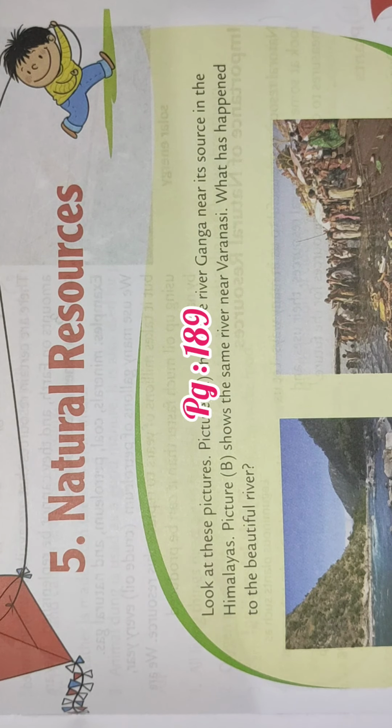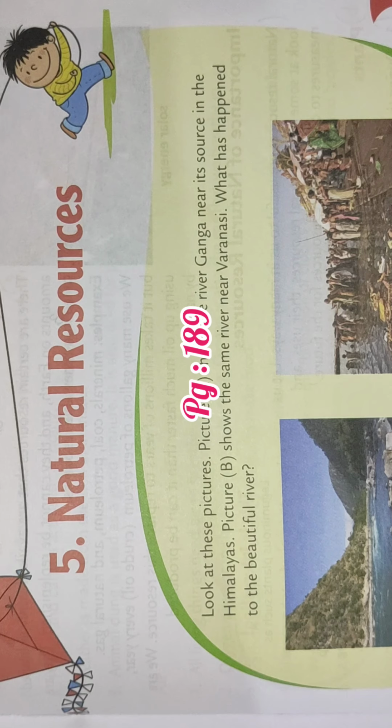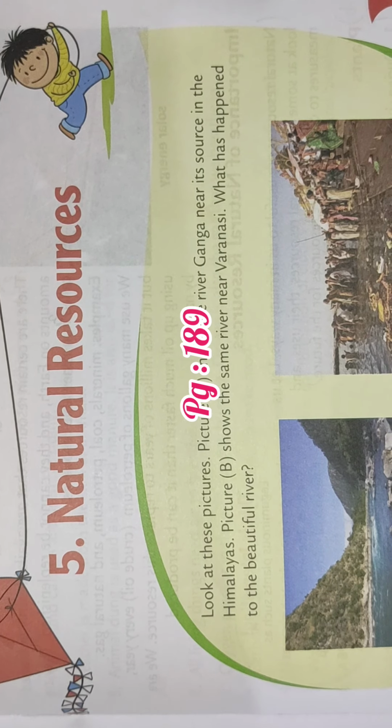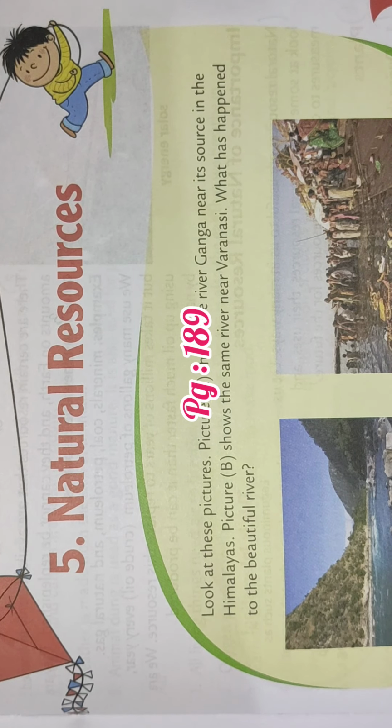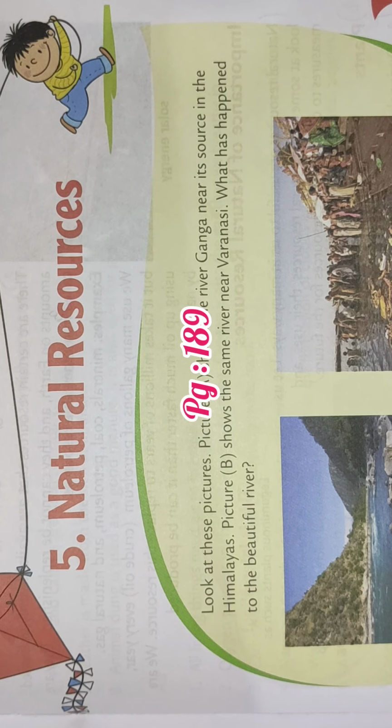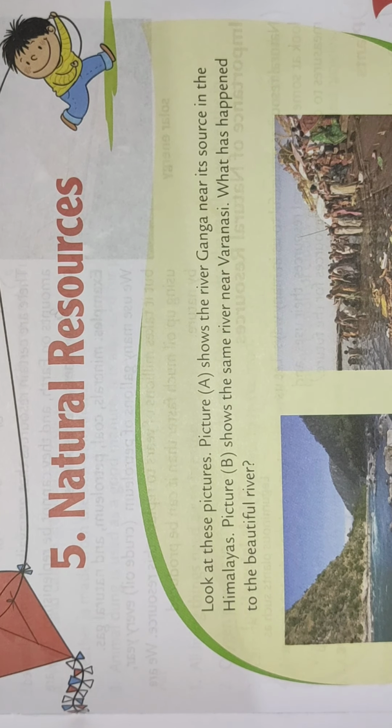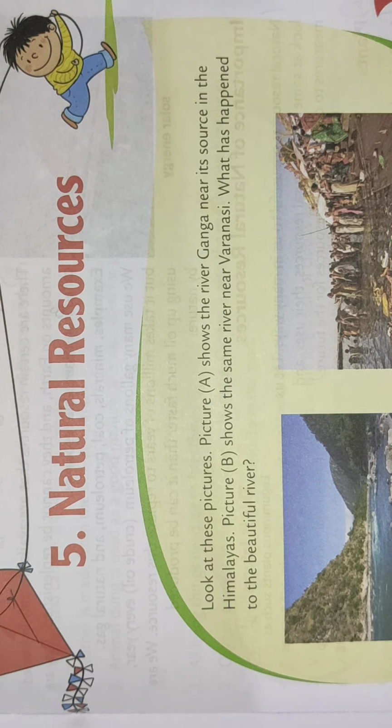Hello students, today we will be learning our chapter 5 on the topic natural resources, in your Tulips semester 2 textbook on page 189. In this chapter we will be learning what we mean by natural resources.